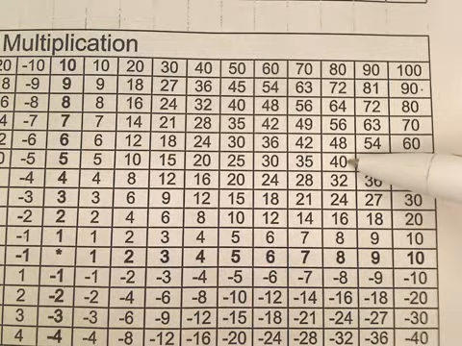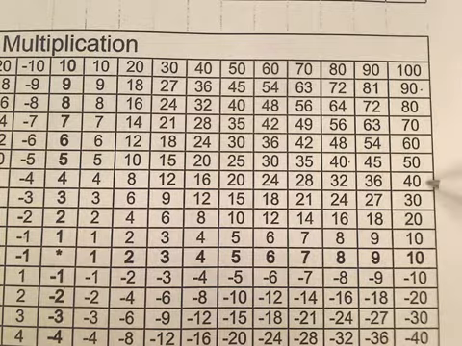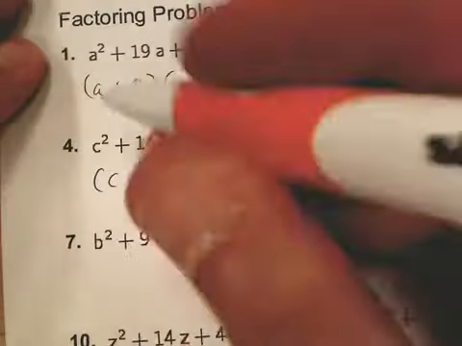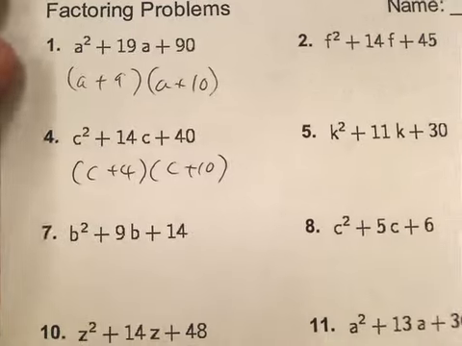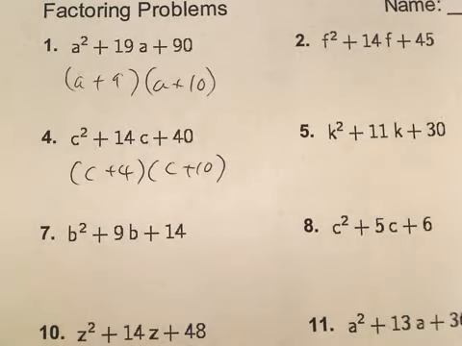All right, so I got to look around a little bit more. There's 40 right there. That's 4 and 10. 4 times 10 gives me 40, and 4 plus 10 gives me 14 as well. So that's good. That's what I'm looking for. All right, so plus 4 and plus 10 there. Beautiful.